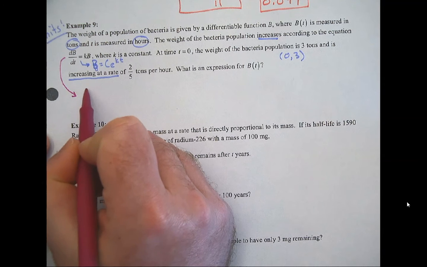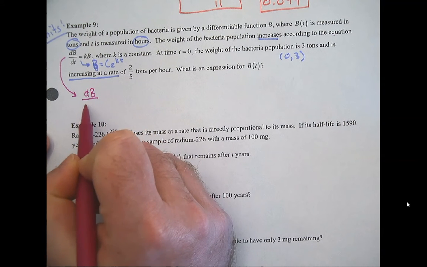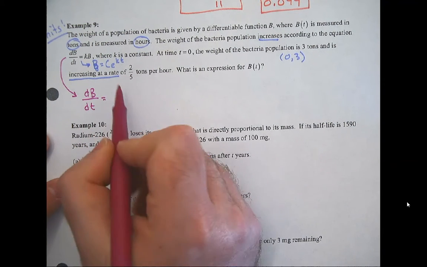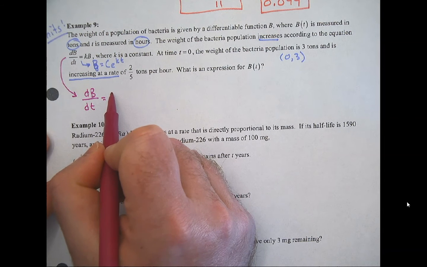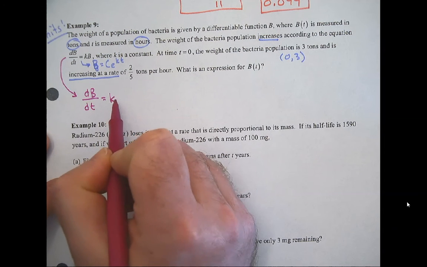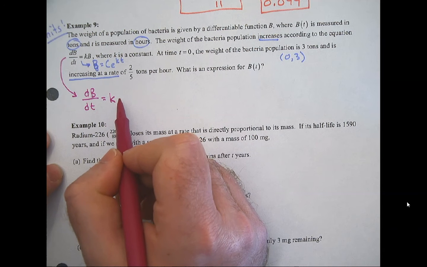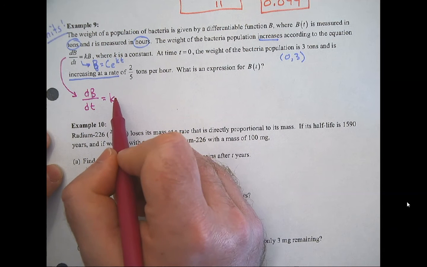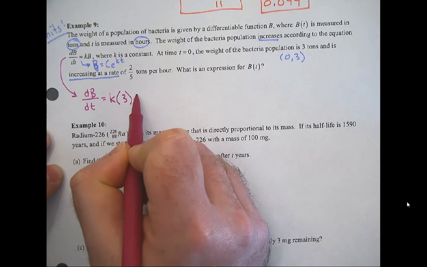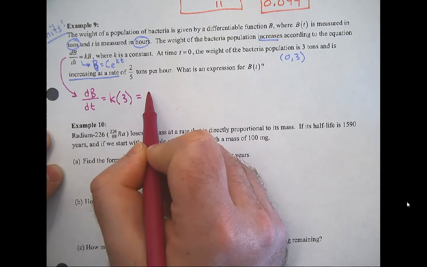This is the rate of change. What did they say the rate of change was? They said it was 2/5. Well, let's do it this way. The rate of change is k times the population. So what's the weight of the population at time 0? 3. And then they said that that increases at a rate.